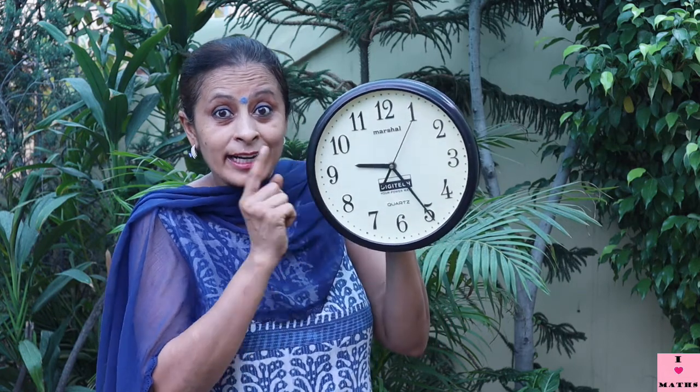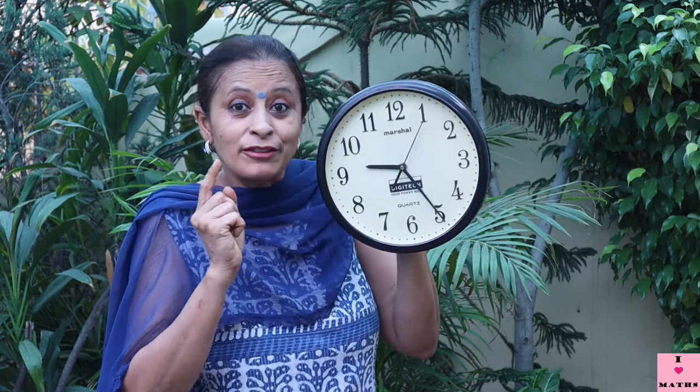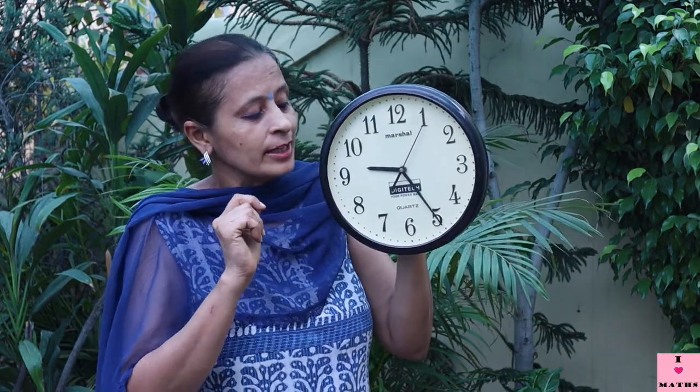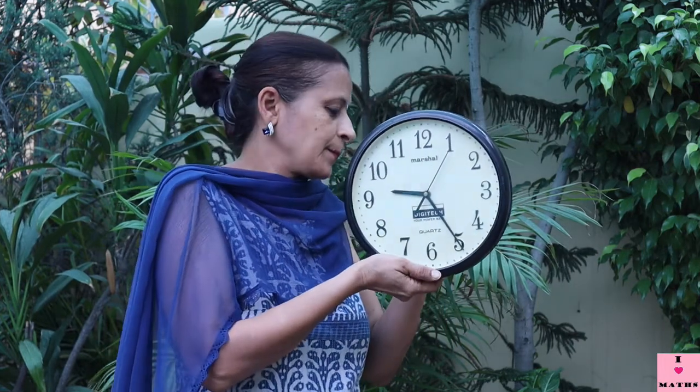See, now the minute hand is on 5 and the hour hand, you can see the hour hand, it has also slightly moved. We can't see the movement of the hour hand, but it moves. So this time is called 25 minutes past 9. Okay.